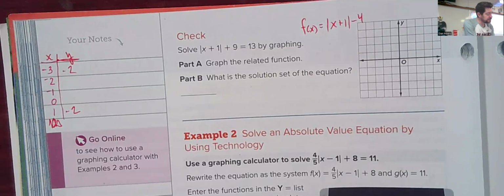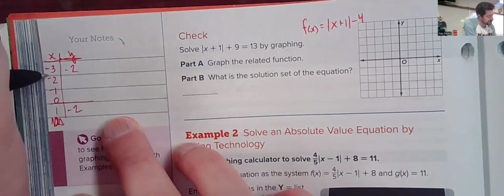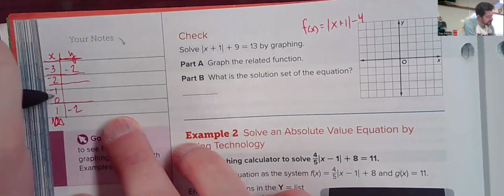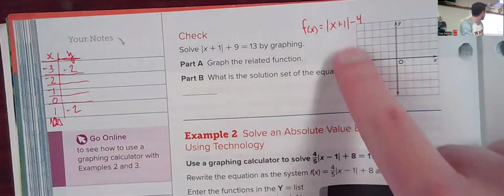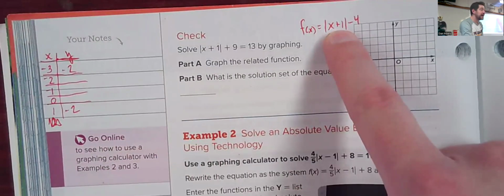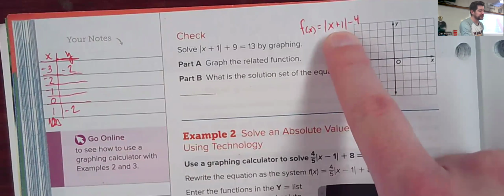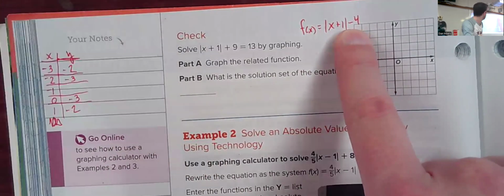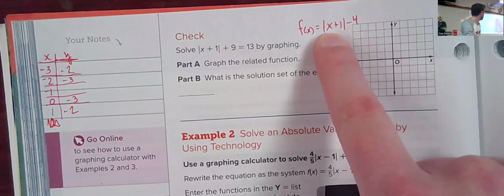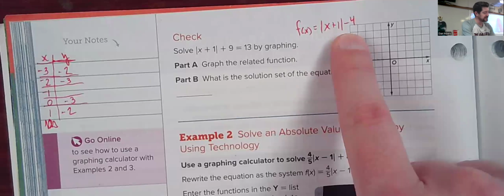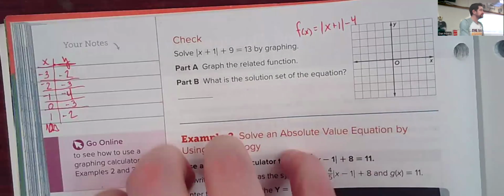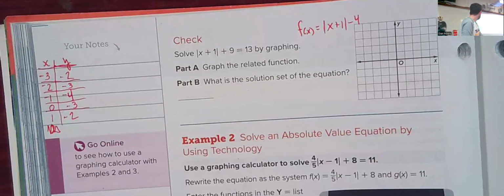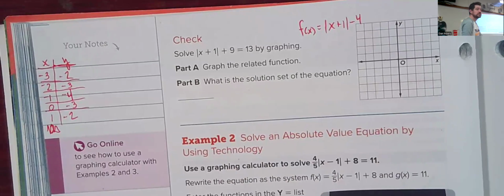If we plug in, I'm going to need to get some lines on here. There we go. If we plug in negative 2, negative 2 plus 1 is negative 1. Absolute value of negative 1 is 1. 1 minus 4 is negative 3. So we've got negative 3 here, and we've got negative 3 here. And if we substitute in negative 1, that's a 0 there, and 0 minus 4 is negative 4.